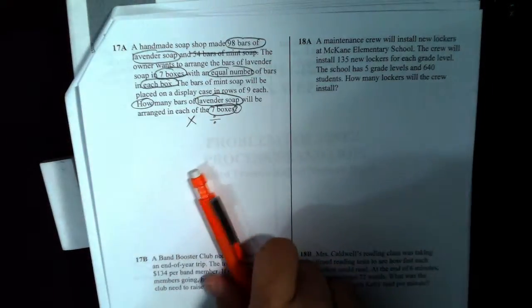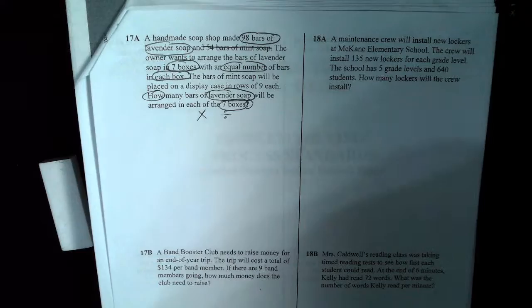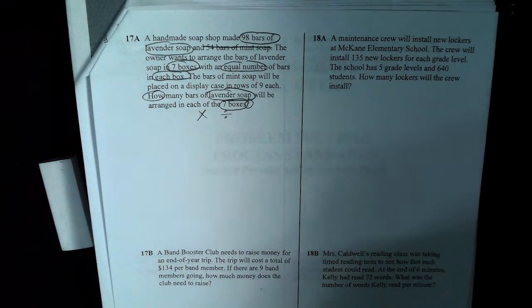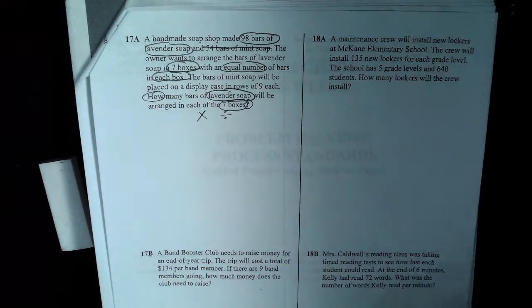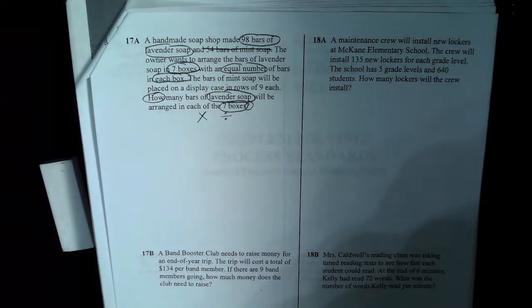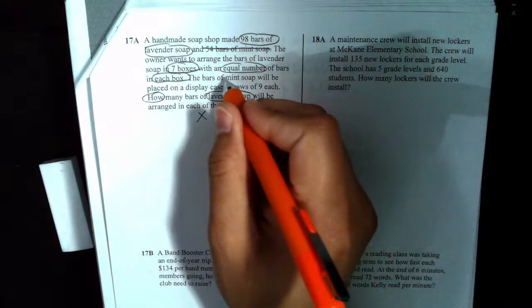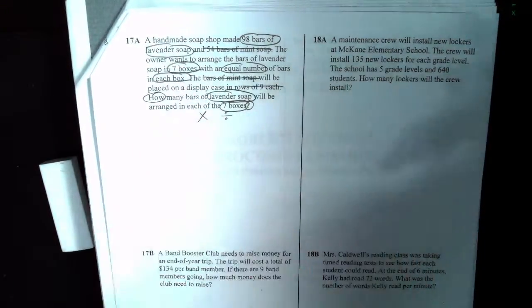And then it says the bars of mint soap will be placed on a display case in rows of 9 each. Well, again, we don't care about mint soap, so I can cross that out.